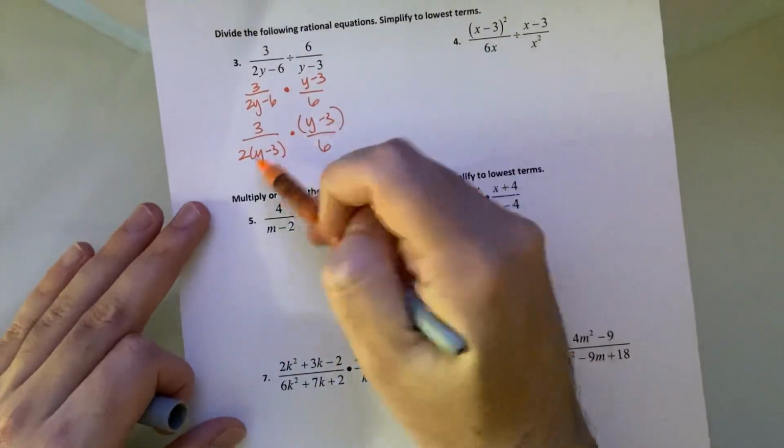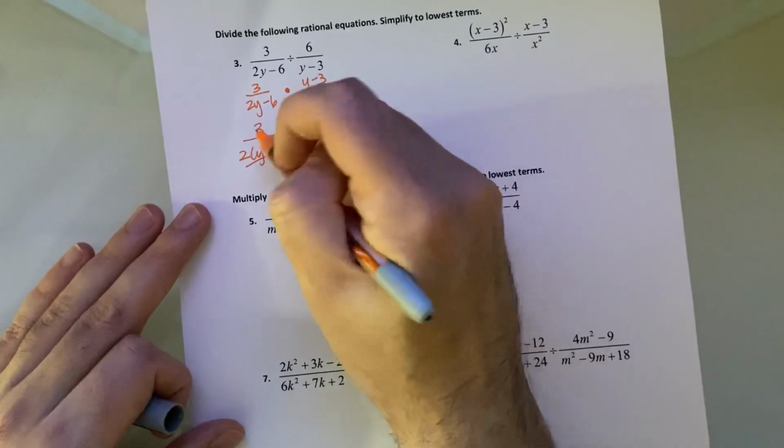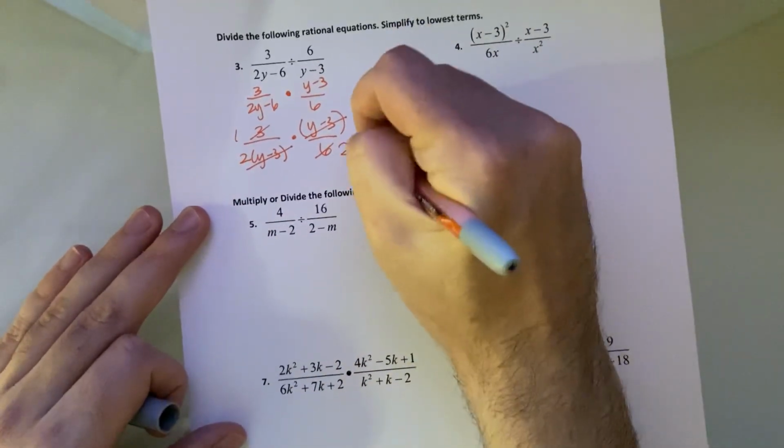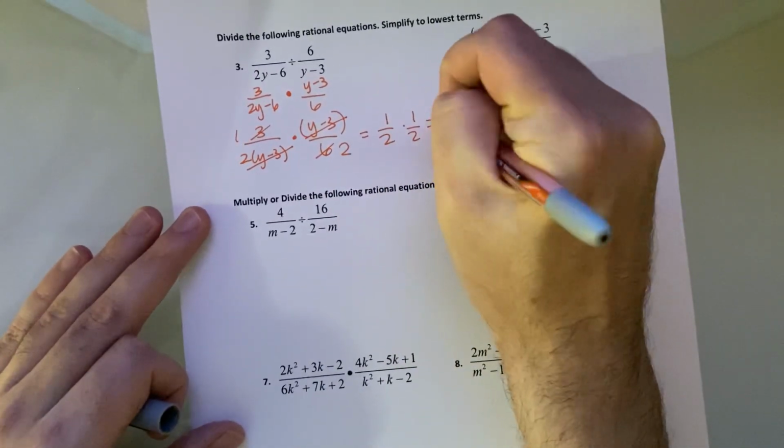If we see these two y minus 3's, they will cancel. 3 over 6 reduces to 1 over 2. So in total, this thing is 1/2 times 1/2, which is 1/4.